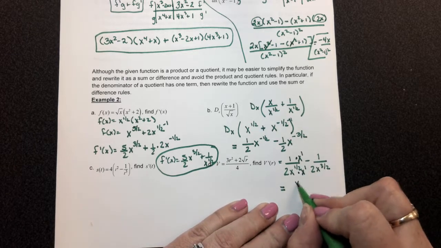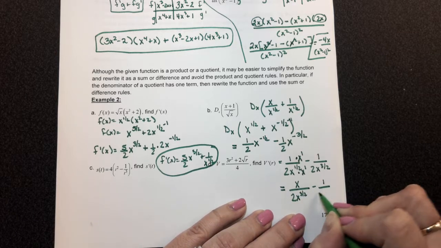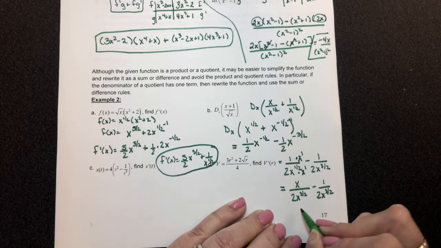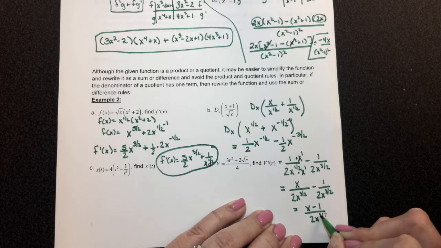So then I'm going to have x over 2x to the 3/2 minus 1 over 2x to the 3/2. Now that my denominator is the same, I can condense this to a single fraction, x minus 1 over 2x to the 3/2.